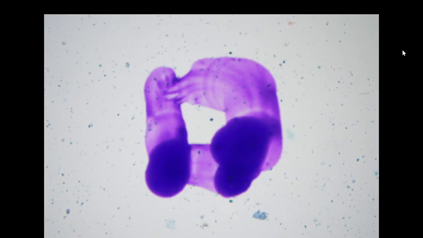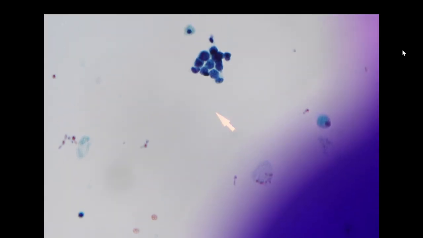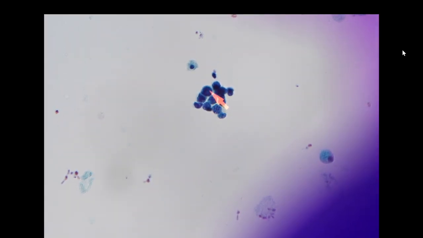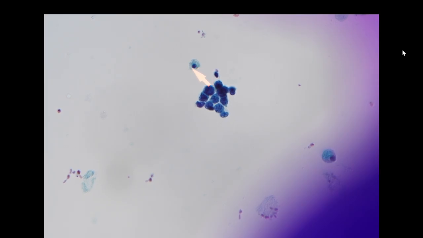And here is relatively indistinct, but on low power you can appreciate it is very hyperchromatic. So we have one cluster of very hyperchromatic cells, and when we go to higher power, the cells have a very high N/C ratio, and the size of the nucleus is actually increased. This is a relatively benign looking, probably histiocyte. So here we have an Indian file and molding pattern. The chromatin pattern also appears to be salt and pepper. So this is a small cell carcinoma.